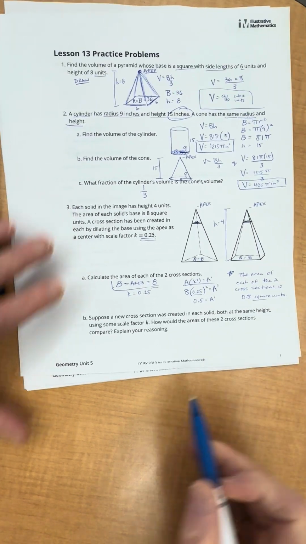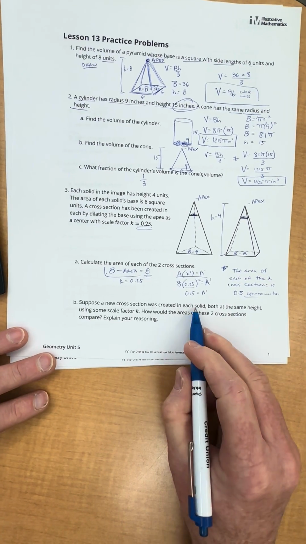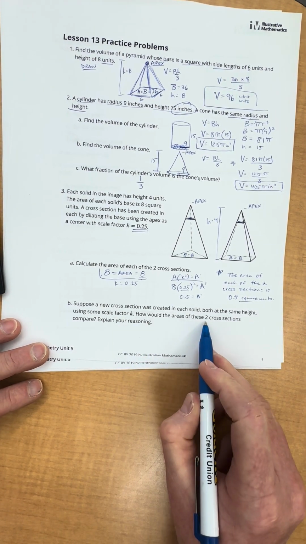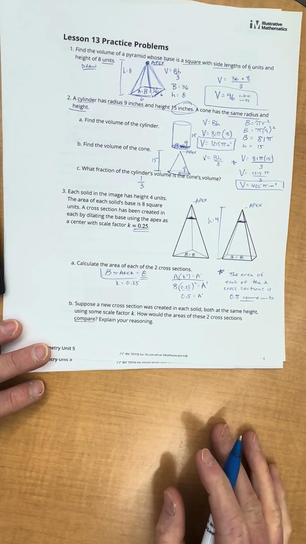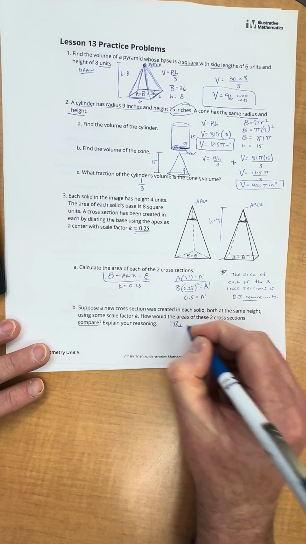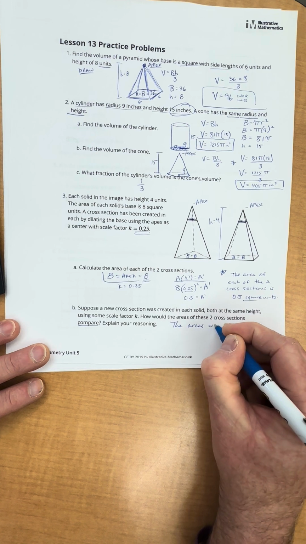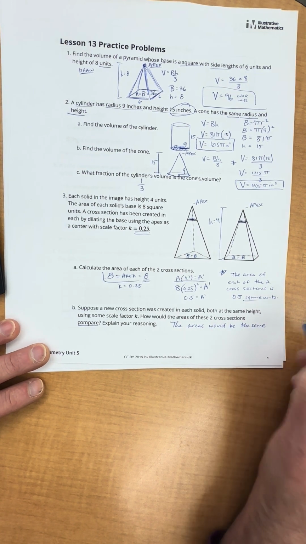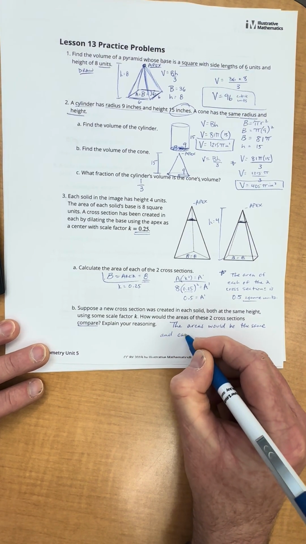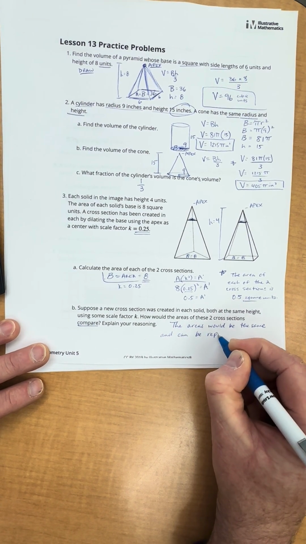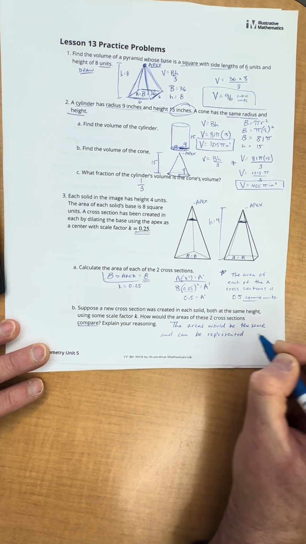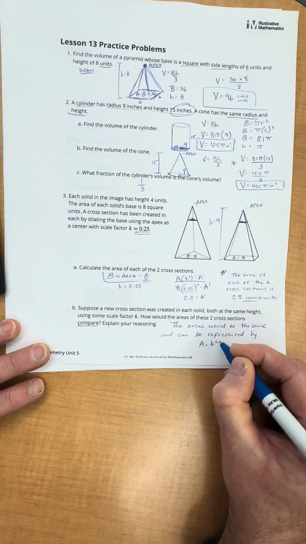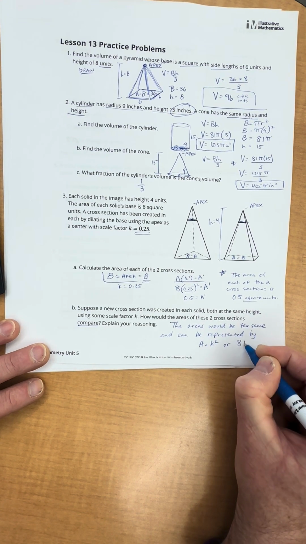And that's your answer. Okay, suppose a new cross-section was created in each solid, both at the same height, using some scale factor K. How would the areas of these two cross-sections compare? Explain your reasoning. The areas would be the same. And can be represented by A times K squared, or 8K squared.